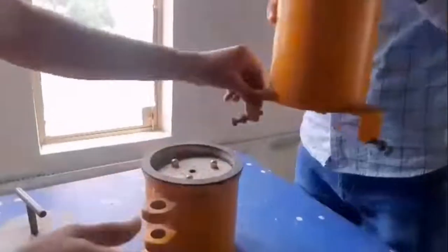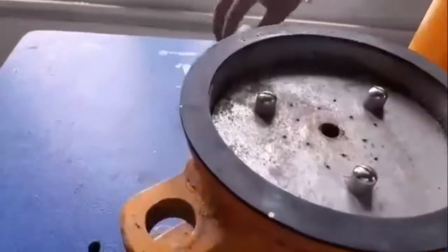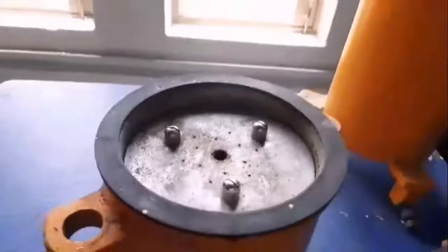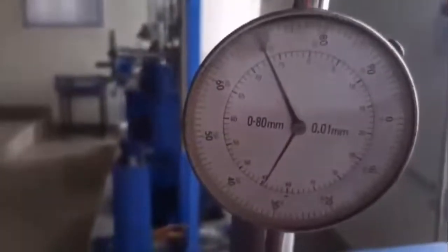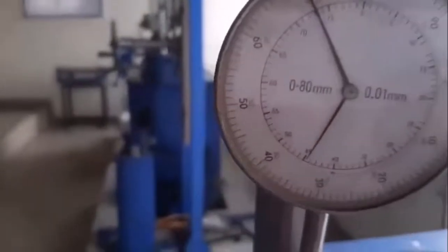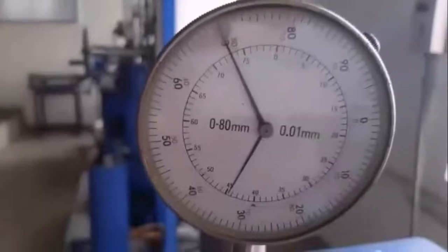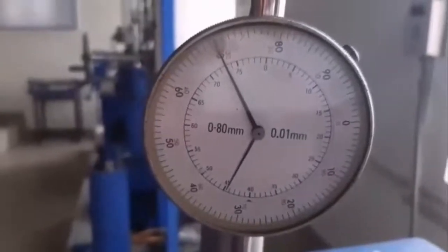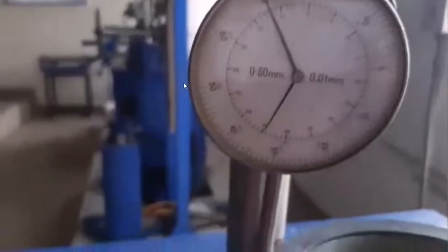As you can see, soil compaction has already taken place due to the vibration. This is the dial gauge that we inserted, and initially record the reading, or you can make it 0, and the reading is approximately equal to 44.70 mm. And the smaller reading, the larger needle, you can see placed like this.